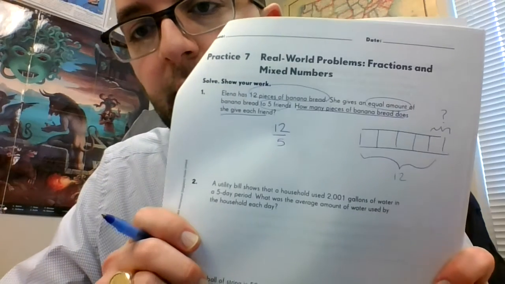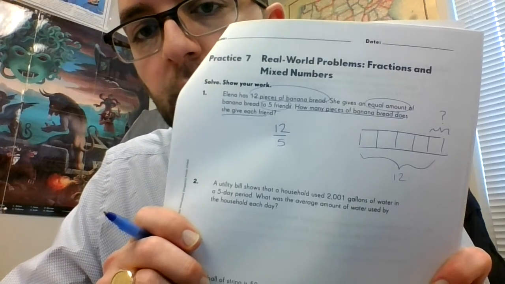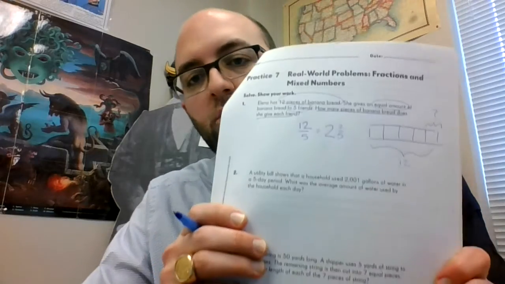So that's essentially, we've taken 12 and we've cut it into 1, 2, 3, 4, 5 sections. And we are trying to figure out how much one section is, okay? And so I've done that here, right? And so we're just dividing 12 into fifths. It's an improper fraction, so let's simplify. 5 goes into 12 2 times with a remainder of 2 fifths. So each person gets 2 and 2 fifths pieces of bread.